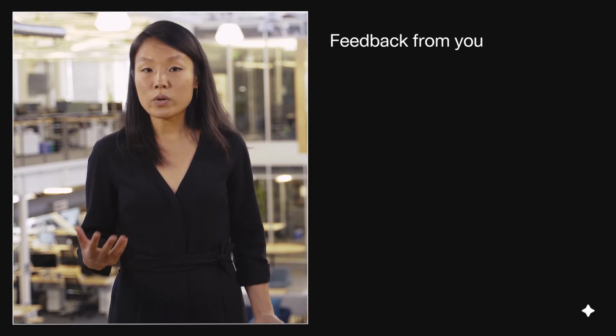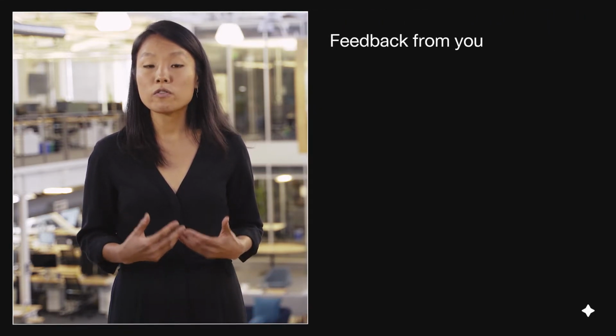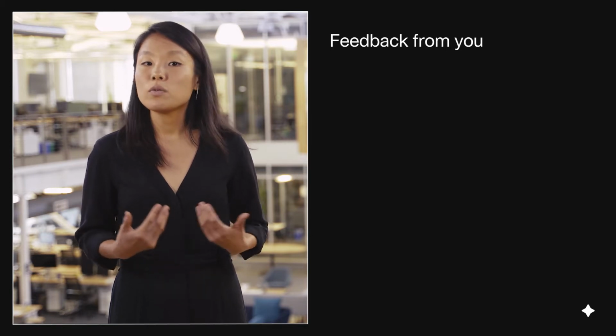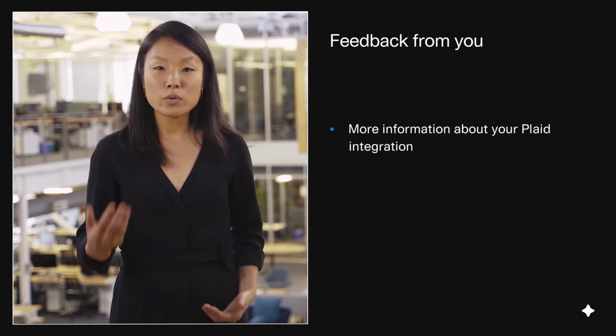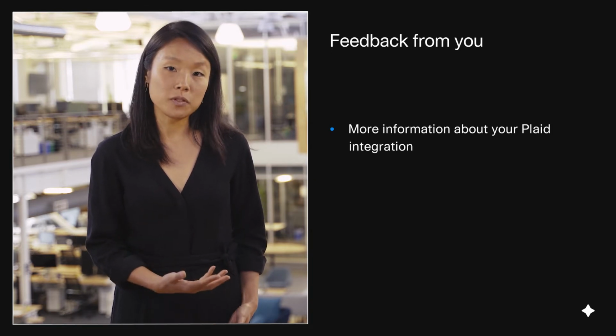To figure out how we could best support you, we recently spoke with a few of you to understand how you help your users when they run into issues. No matter what kind of support organization you have, what we heard from all of you is that you want to get as much information about your Plaid integration as quickly and efficiently as possible.